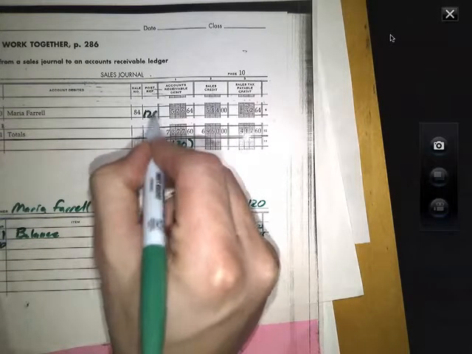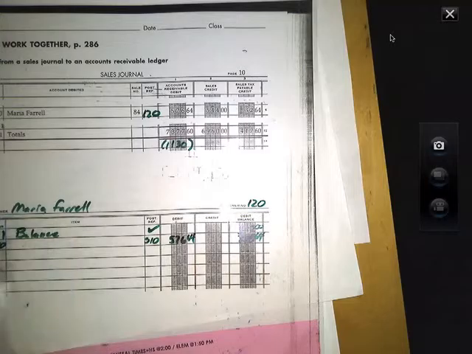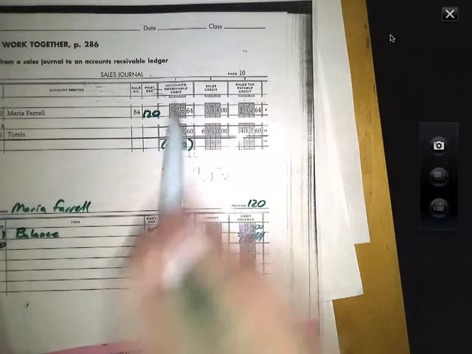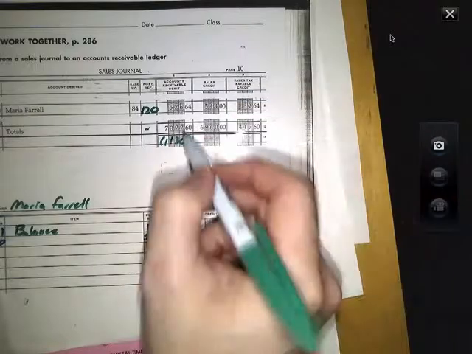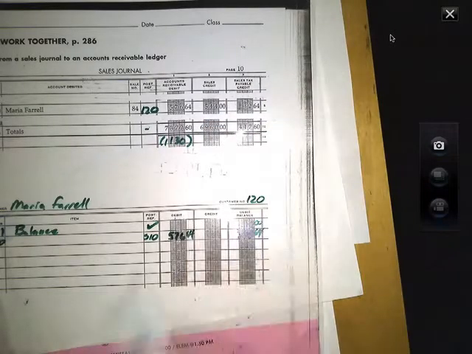So how come you don't put anything in the post reference on the totals? On the totals, because we're going this way. The totals, this is for this, so we're going to put it underneath. Okay, so nothing in here. It goes underneath. So sales, because this is three columns, three different accounts. Then sales credit will go right here.